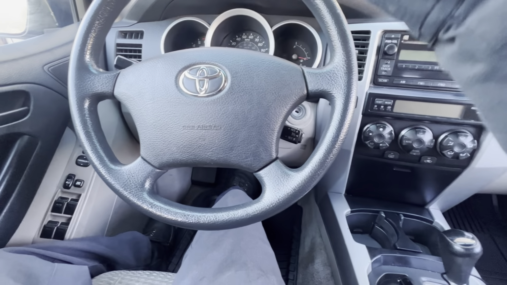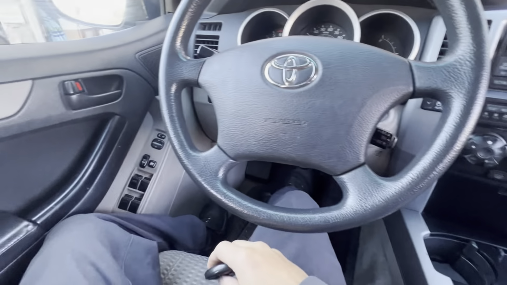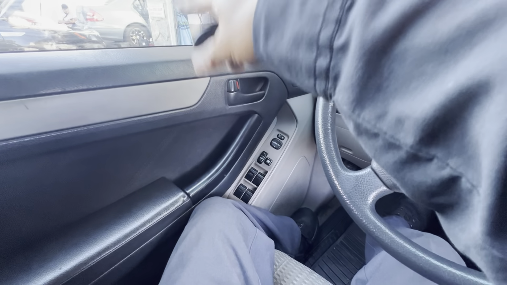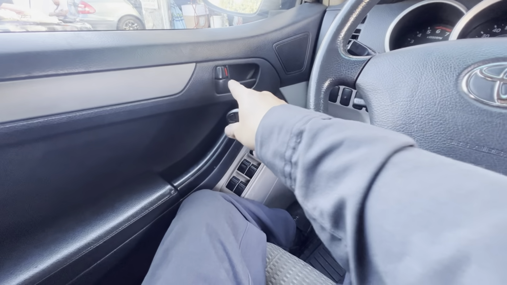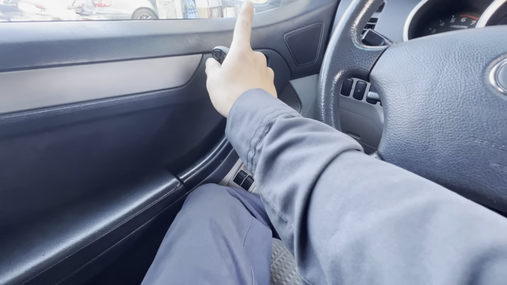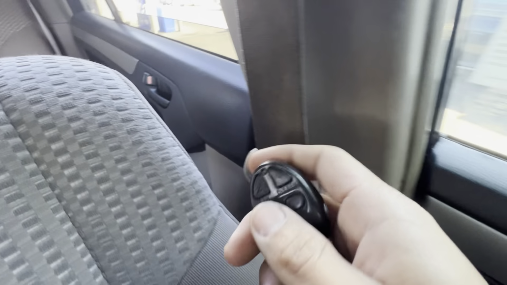But I'm working on a 2006 Toyota 4Runner. So right now the problem with the car is the window doesn't want to roll up and down, and then the door lock actuator has an issue with the front left and the rear left.